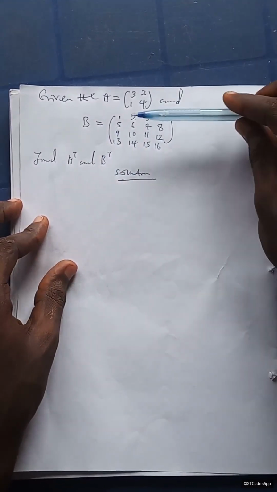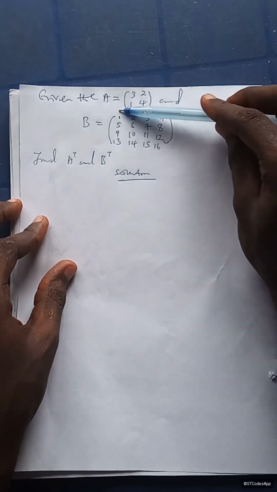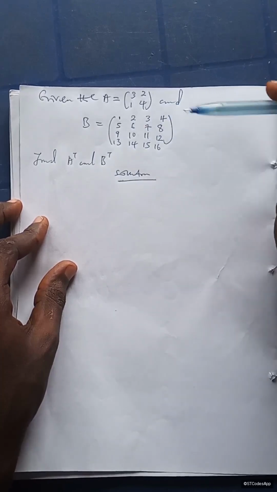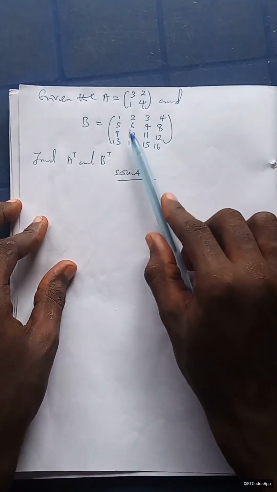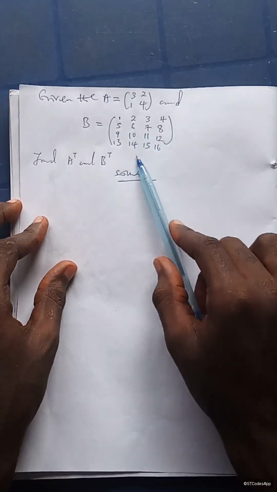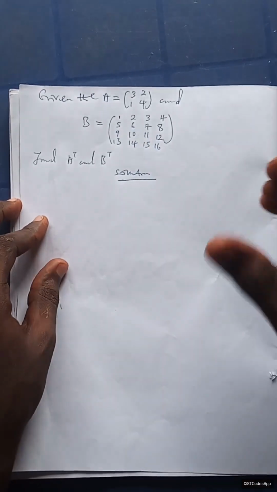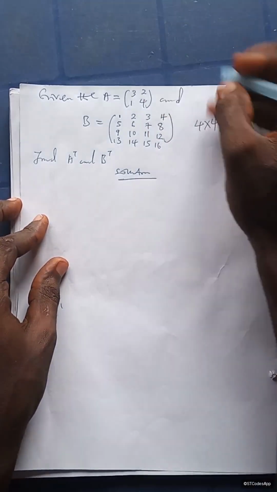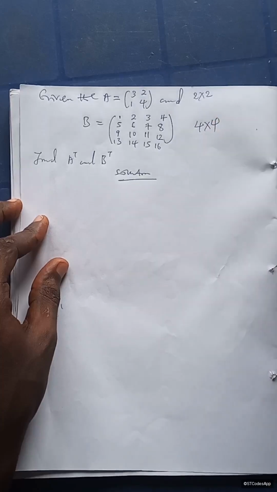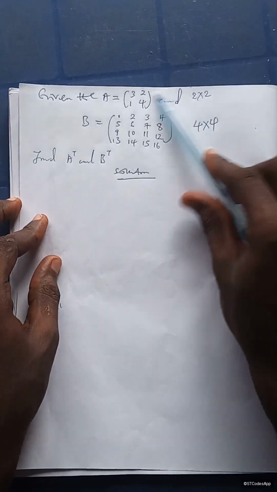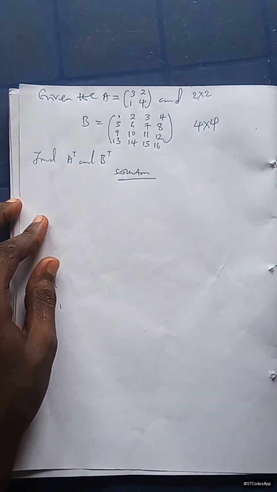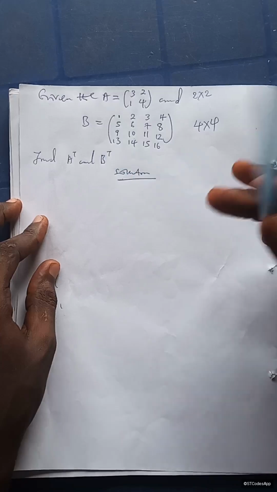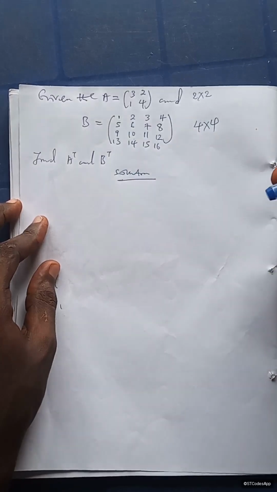Now let's find out how many columns we have here. Column 1, column 2, column 3, and column 4. So that means we have an equal number of rows and columns in this matrix. Therefore, we call it a 4 by 4 matrix, while this one is a 2 by 2 matrix. So you can equally say that they are square matrices, in the sense that they have equal numbers of rows and columns. So what are we meant to do in this question?